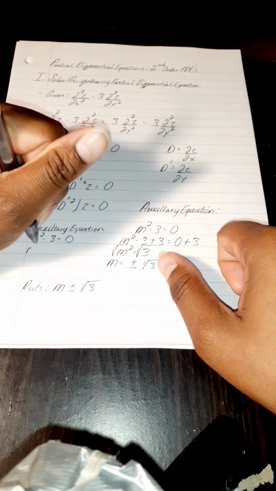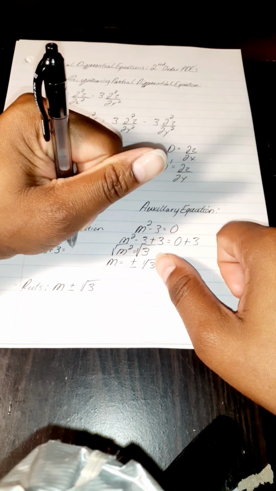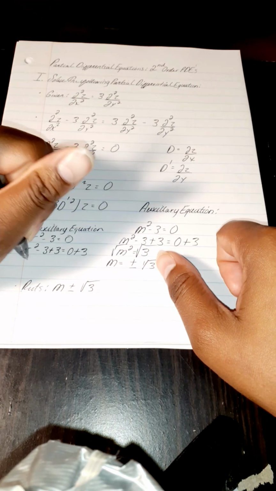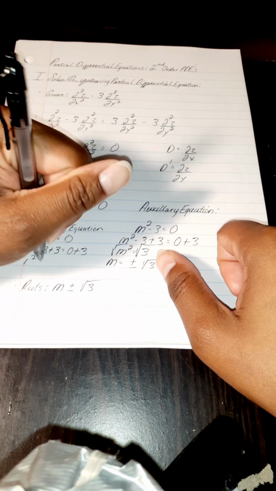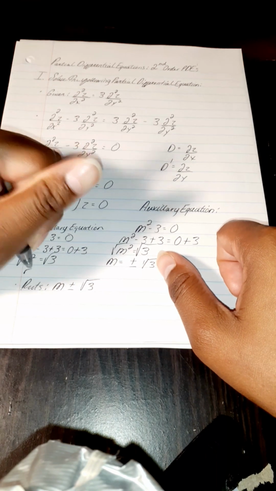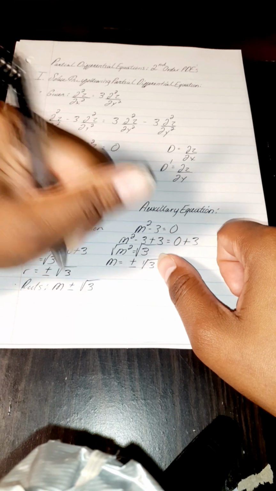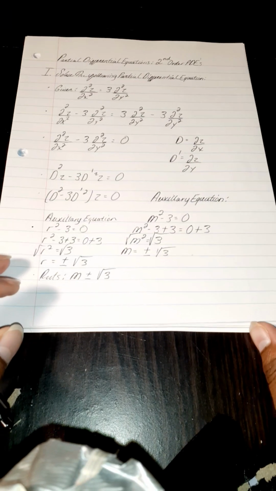So r squared minus 3 plus 3 is equal to 0 plus 3. You get r squared is equal to 3, taking the square root of both sides. Again, you'll get r is equal to plus or minus the square root of 3. So if you use r for the auxiliary equation, that's fine, or m, either works. I used m though, but you can use r.